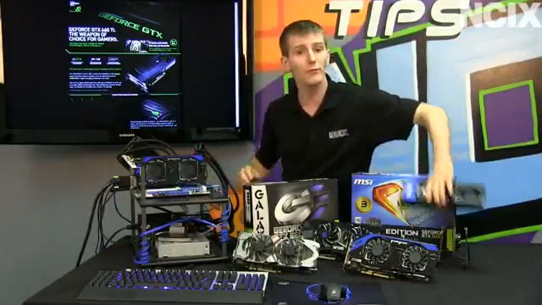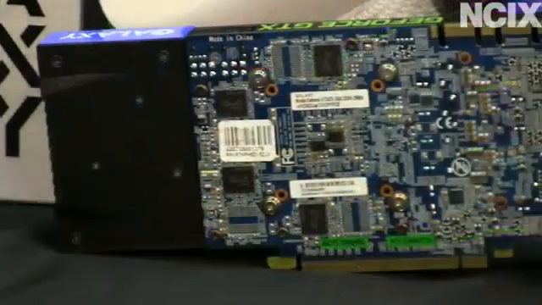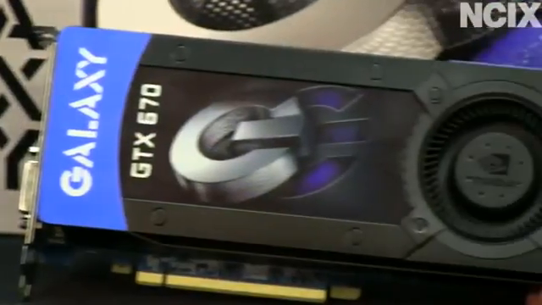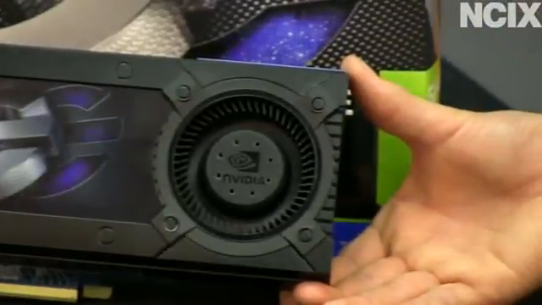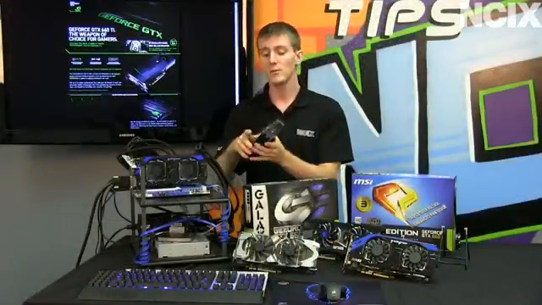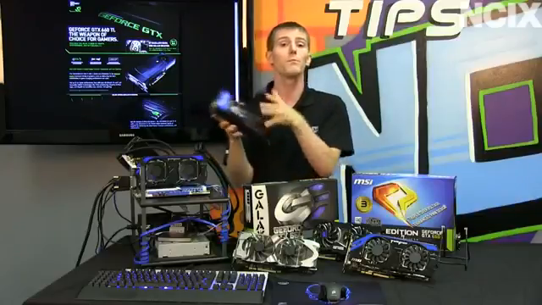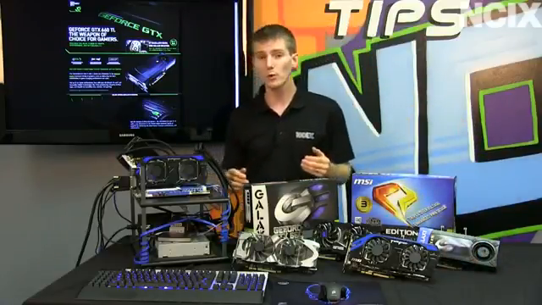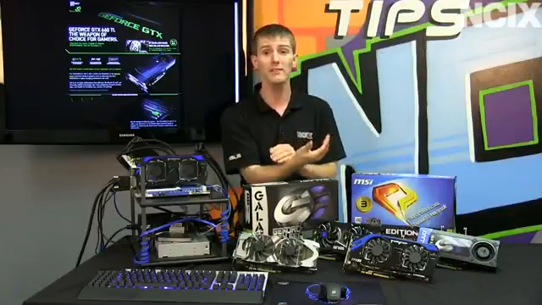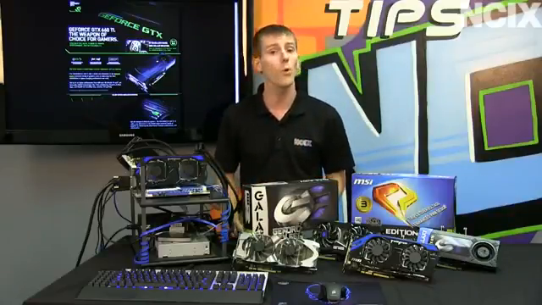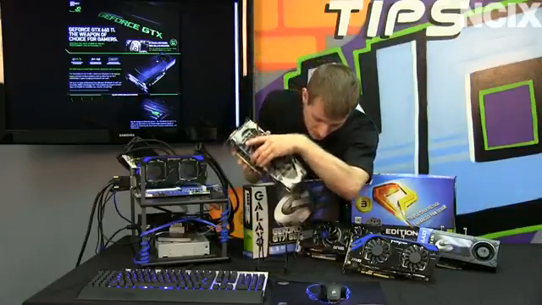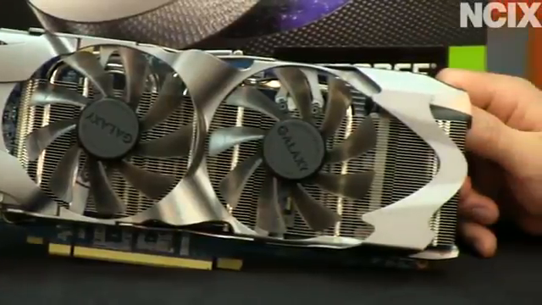So you can go with a reference card, which will use a very similar PCB design and cooler to the GTX 670, which should tell you a little something about the pedigree of the 660 Ti, if I haven't already told you enough. Which means you'll have that half-length PCB with a blower cooler that exhausts air out the back of the case. The advantage of the blower cooler is that you do exhaust the hot air out of the case, but it doesn't keep the GPU or the GPU components as cool as something like, say, perhaps the dual fan custom cooler on this Galaxy GC Edition card.